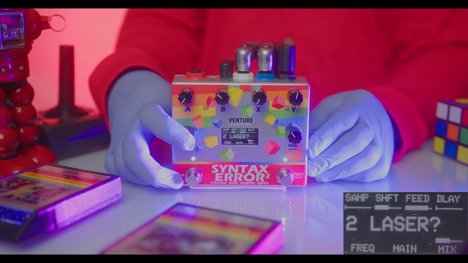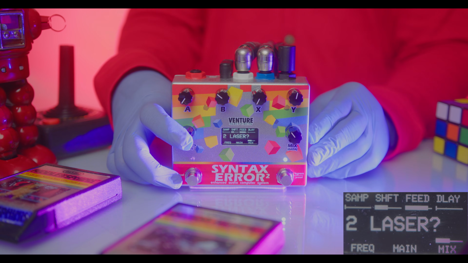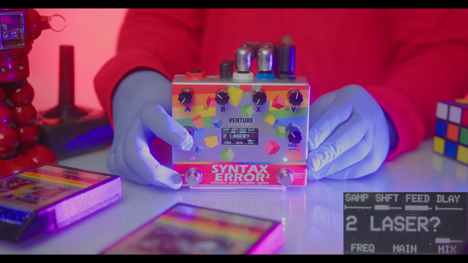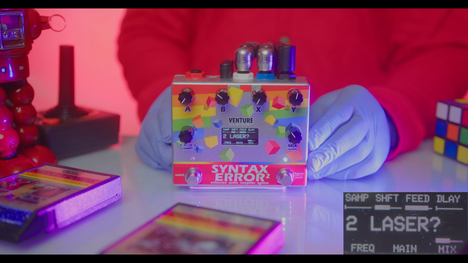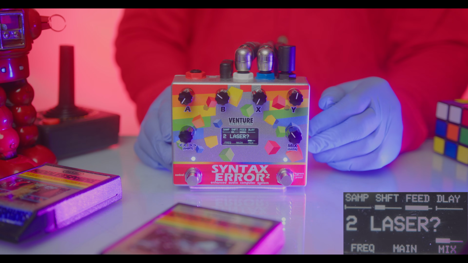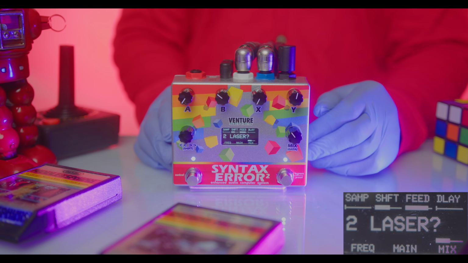As you can see, we have it controlling the shift knob. And there it is. Frequency mode. I really love this one.